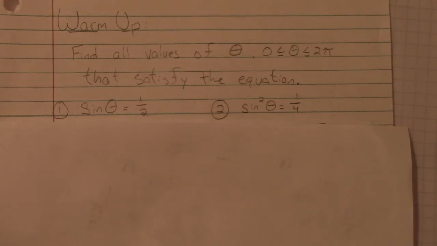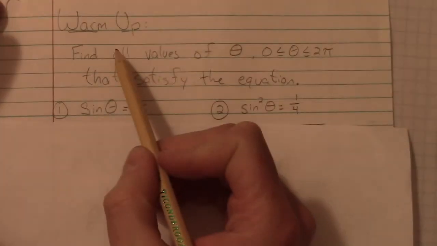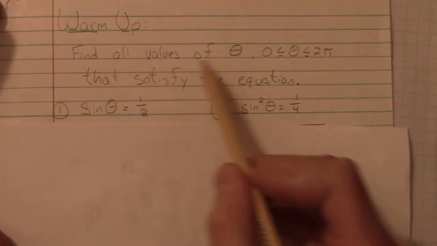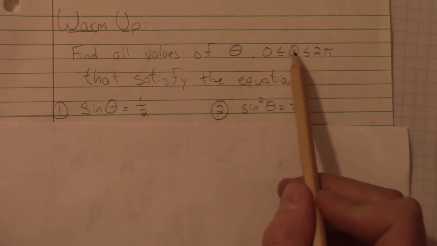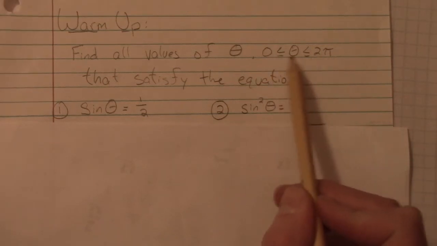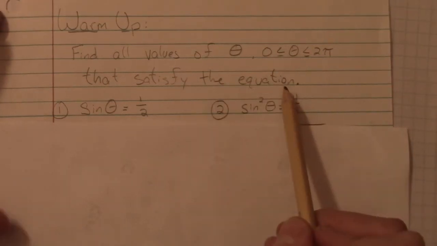All right, so now we're on to some new stuff, and we're going to solve some trigonometric equations. And we're not going to use graphing this time. We're going to solve it in a different way. This problem says, warm up, find all values of theta between 0 and 2 pi that satisfy the equation.